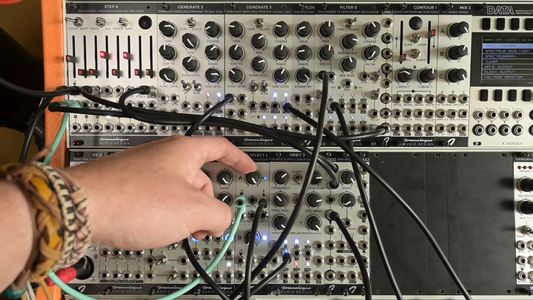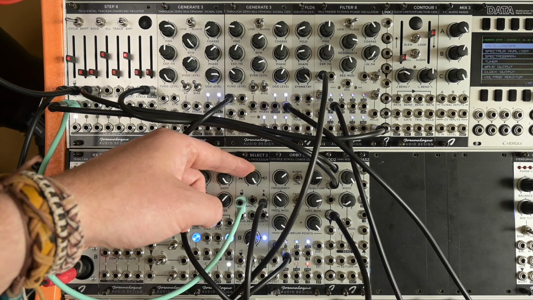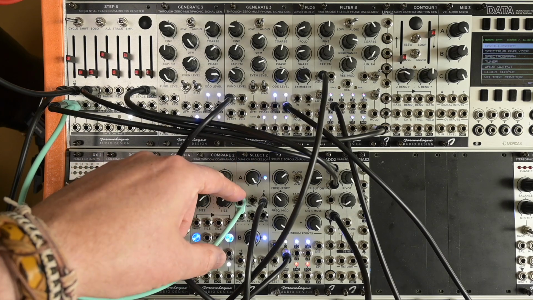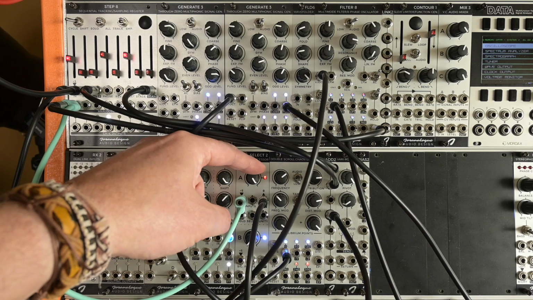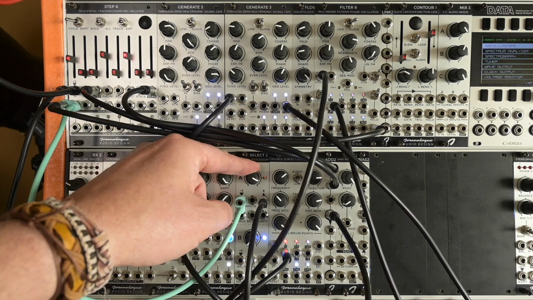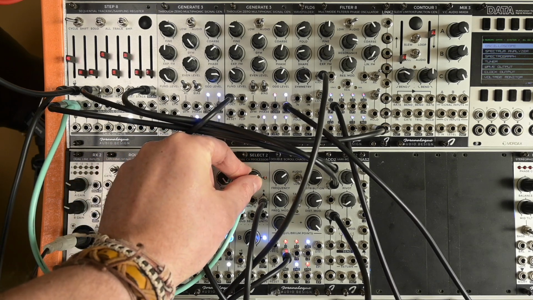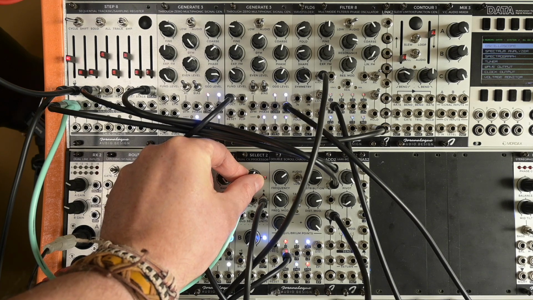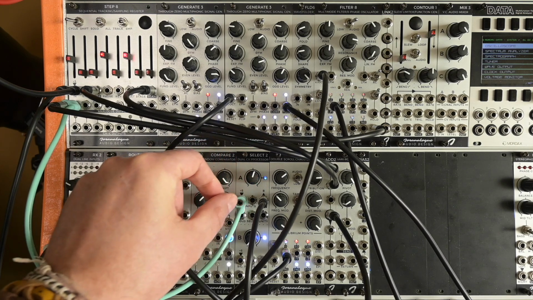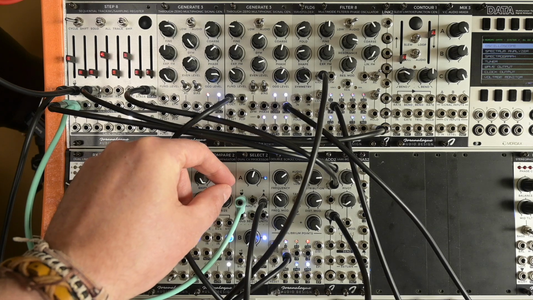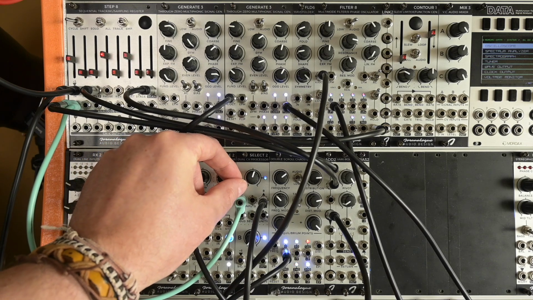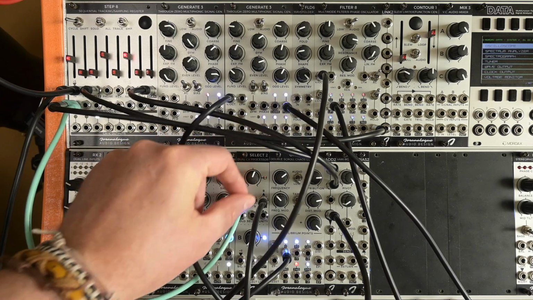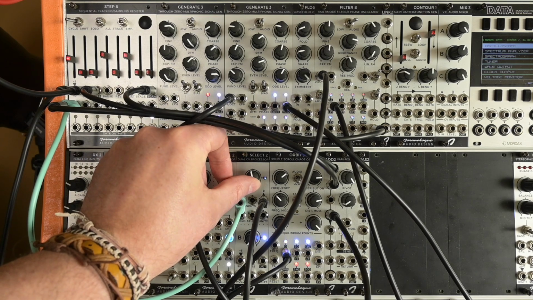So with this attenuator completely to the right, whatever we are sending in is coming out at unity gain, but we can attenuate it to almost 0. But what I find more interesting is inverting it.